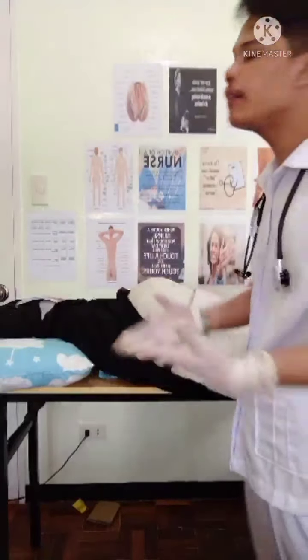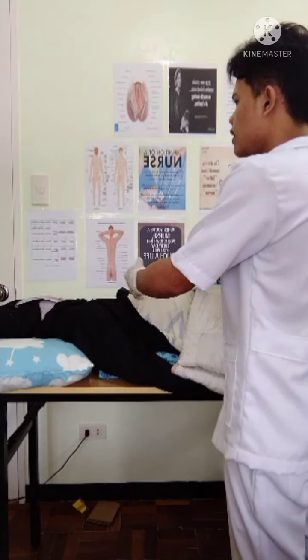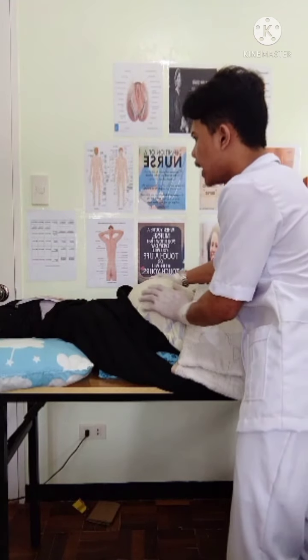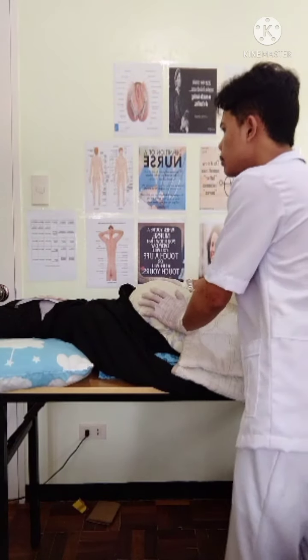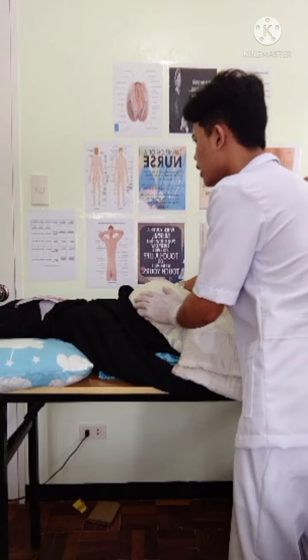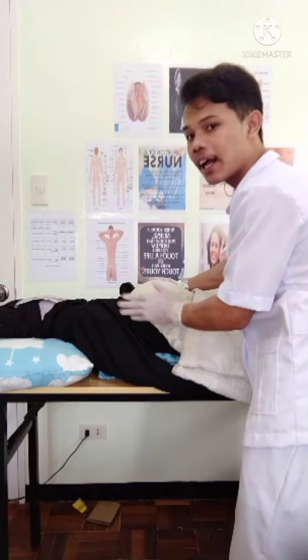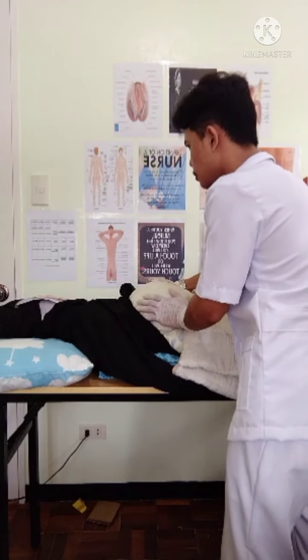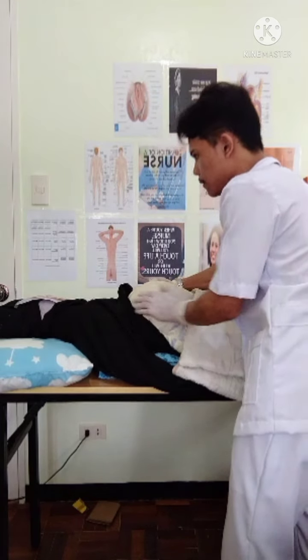So the second maneuver is the umbilical grip. In doing the umbilical grip, we need to palpate in a downward direction on the sides of the abdomen, applying gentle but deep pressure, to determine the position of the fetal extremities, the fetal back, and of course the anterior shoulder. So the umbilical grip, as the second maneuver, helps determine the fetal parts like the back and the shoulders of the fetus.